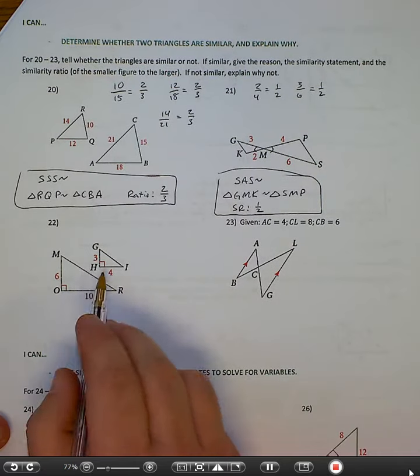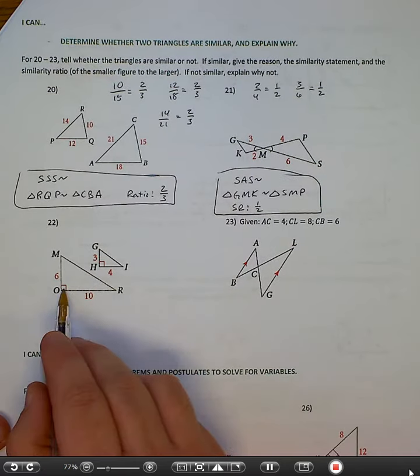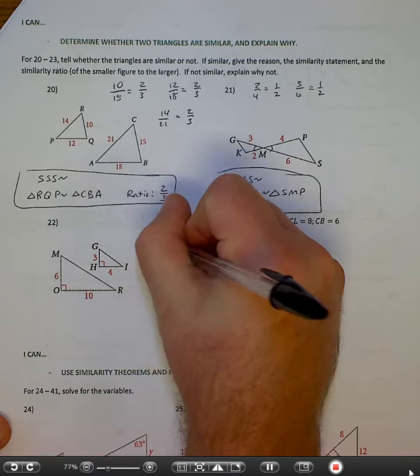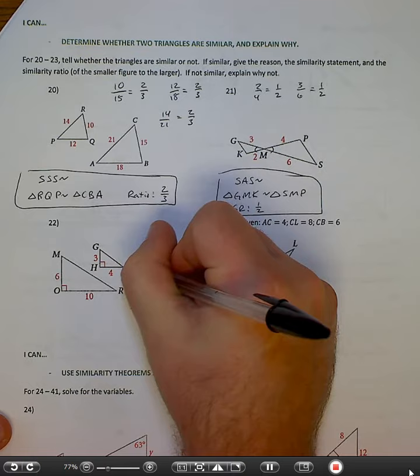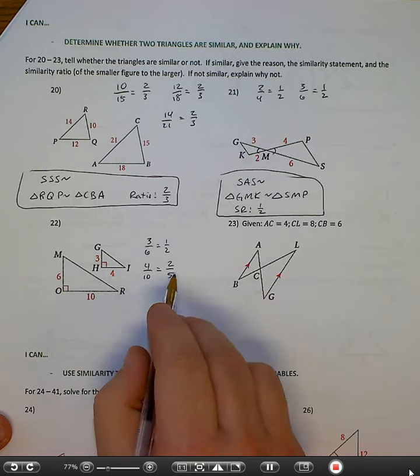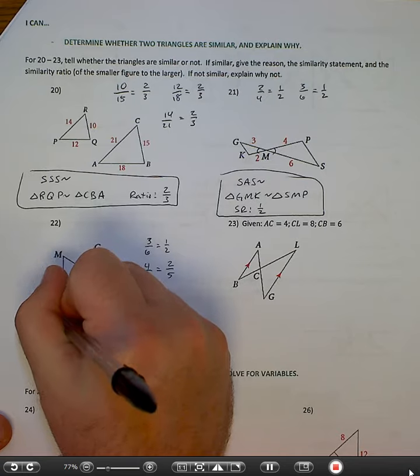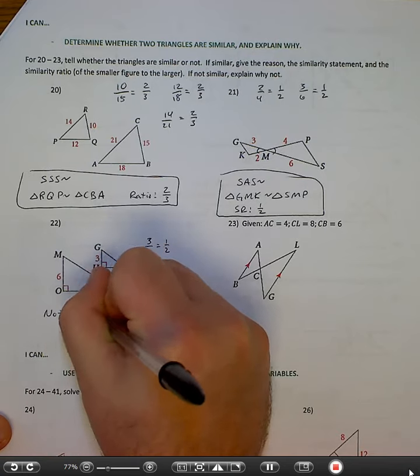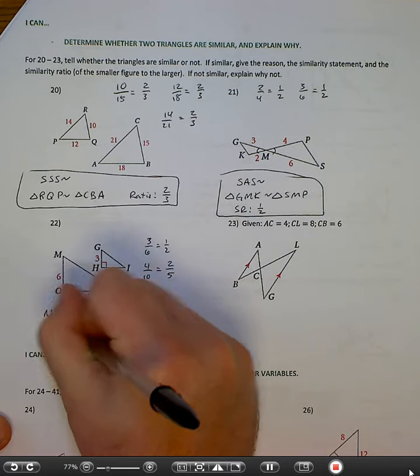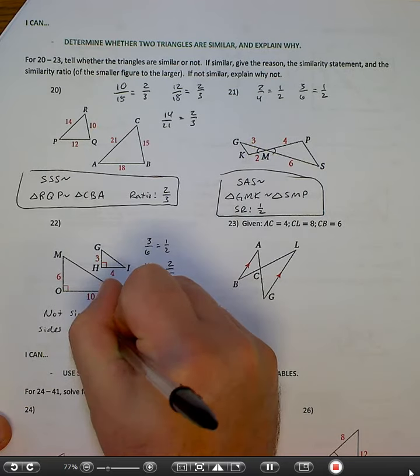Over here, we got these 2 angles are both right angles, so they're equal. So 3 matches up with 6, which reduces to 1/2, and 4 matches up with 10, which reduces to 2/5. Uh-oh, those aren't the same. These are not similar, since the sides are not proportional. So I can't go any farther with this one.